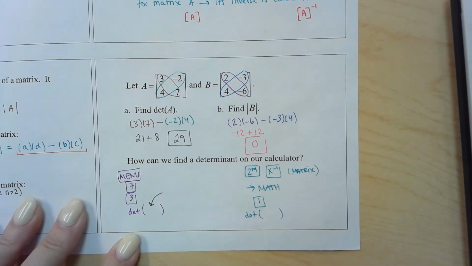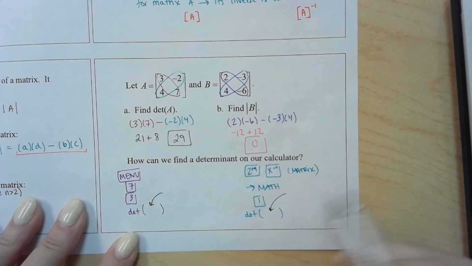It said, what do you want the determinant of? And then you go throw a matrix in there.